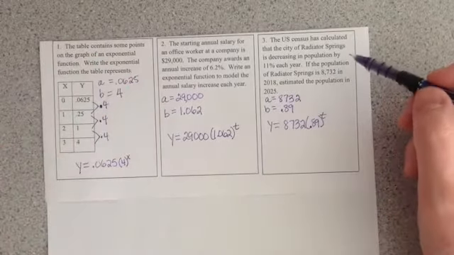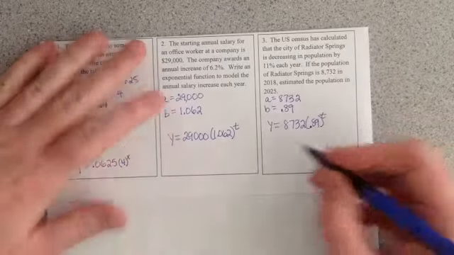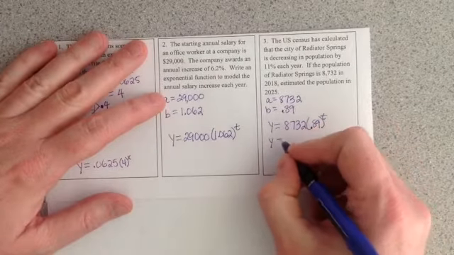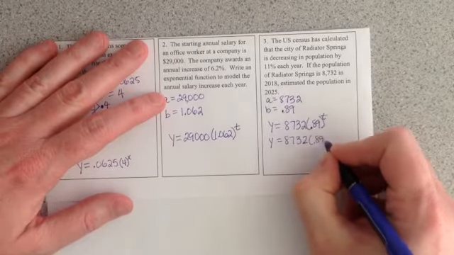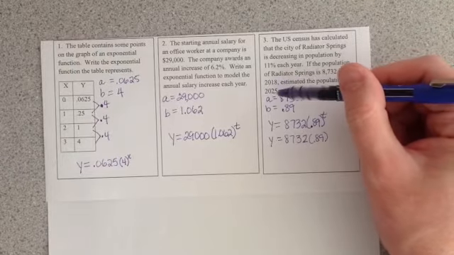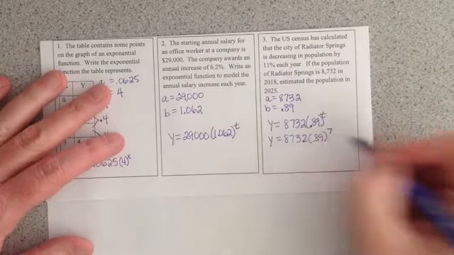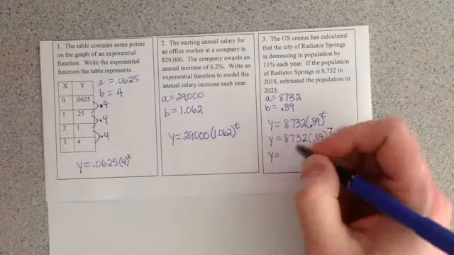Now, this asks me to calculate what it is. So now I've got to calculate it. So I'm going to rewrite it with t included. Y equals 8732 times 0.89 to the what power? If it's 2018 now, in 2025, that would be 7 years. So then I'll calculate it to 7. And so now I'm going to use my calculator. Let's turn that puppy on.